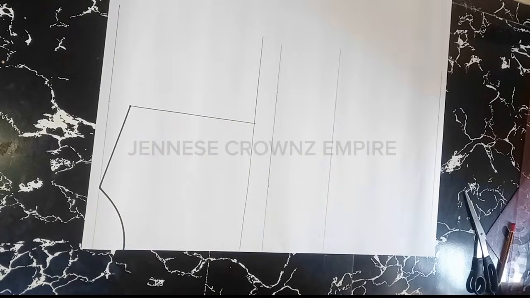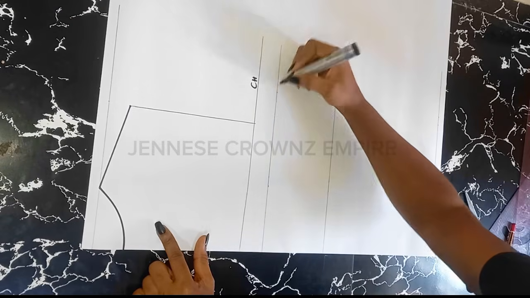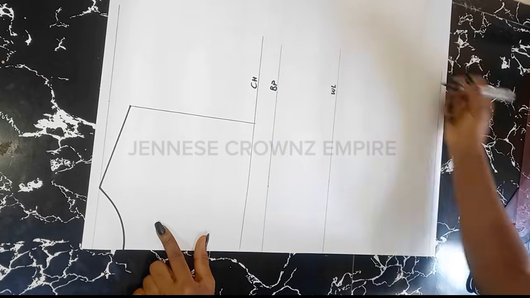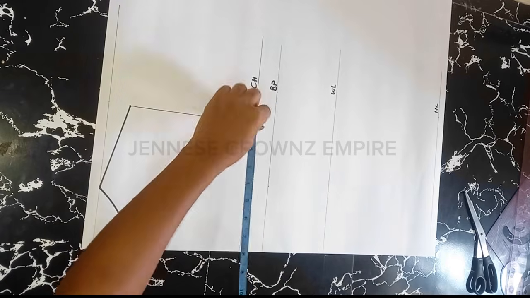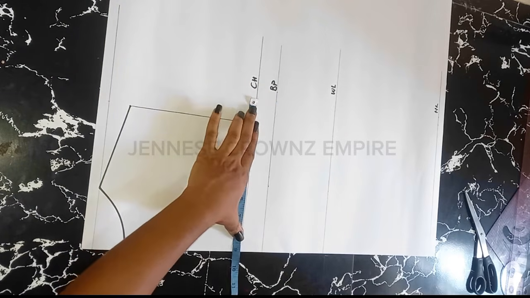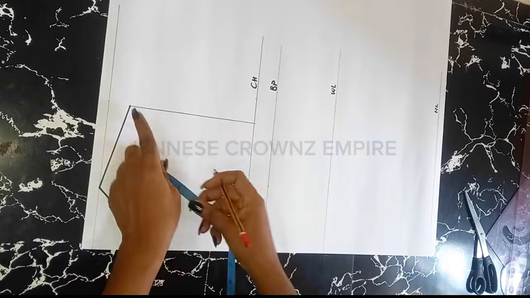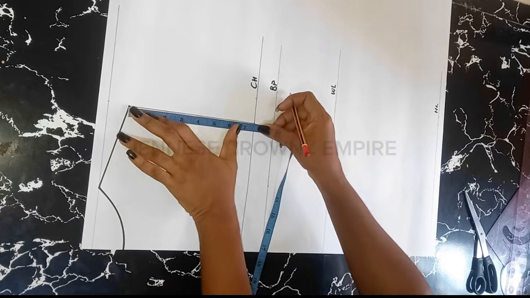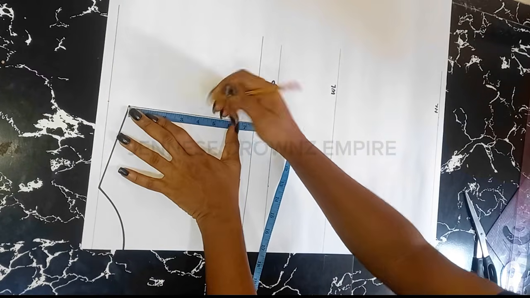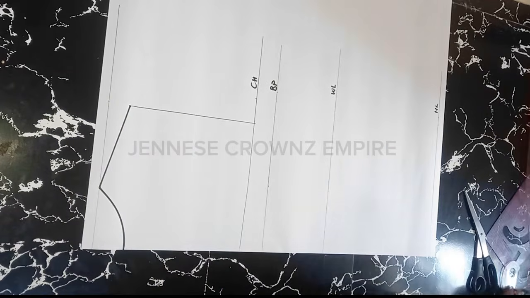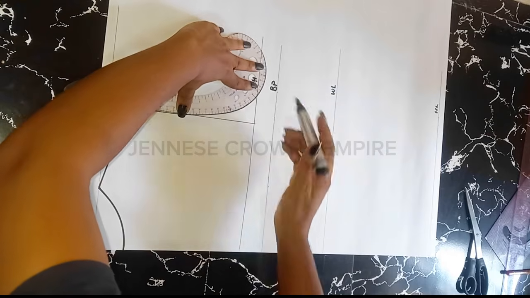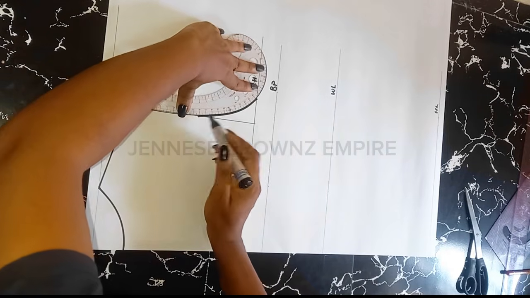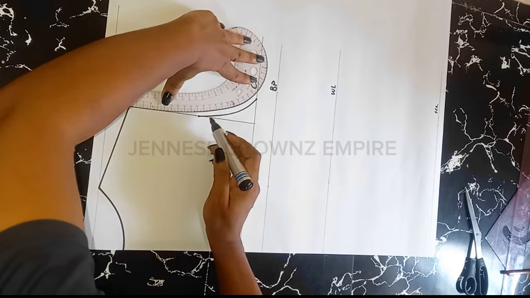So we're going to label our lines so we know what we're working with. All right, so as we all know, this is our chest line, bust point, waistline, hemline. Okay, so to get our armhole curve for the back, we're just going to get the midpoint of this armhole. But before then, let me put down my round bust measurement divided by 4. So divide what you have here by 2, then just connect it. You're not going to come in by 0.5. All right, just connect it like this.